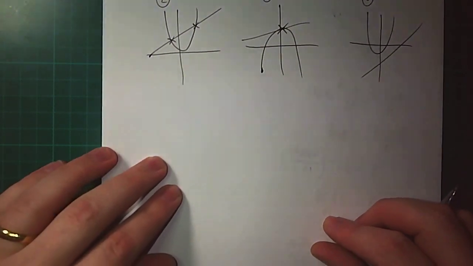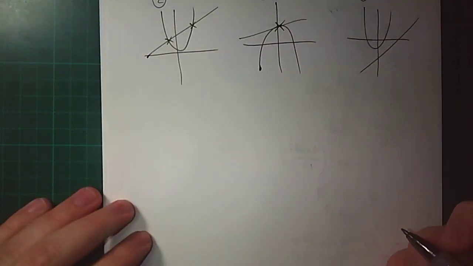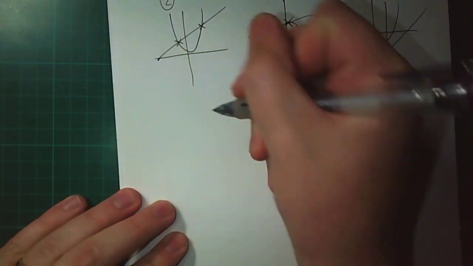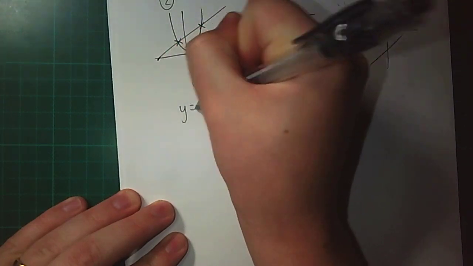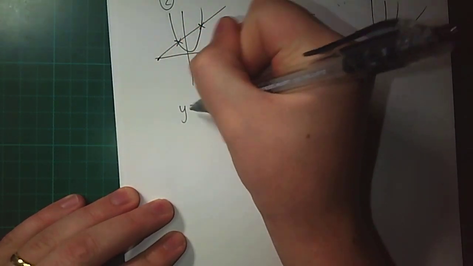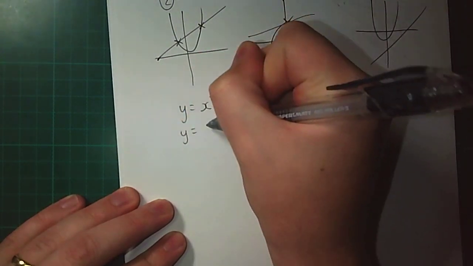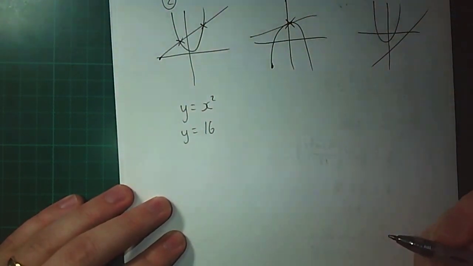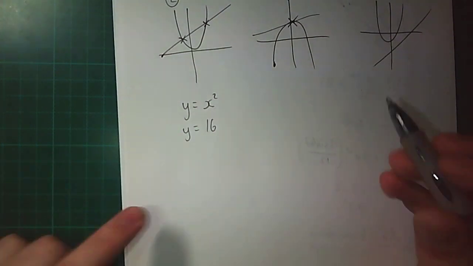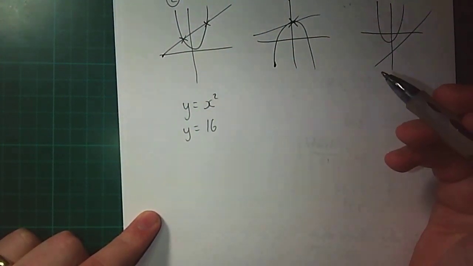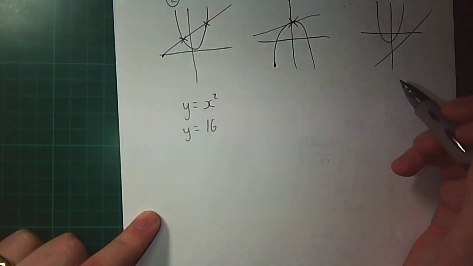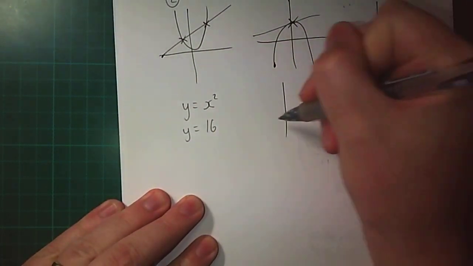So let's just look at a couple of situations where we might have a parabola and a linear. A very simple one to start might be y equals x squared, but y also is equal to, say, 16. Now, in a situation like this, we can see that y is always 16. So that means we're going to have a horizontal line cutting through a parabola, just like this.